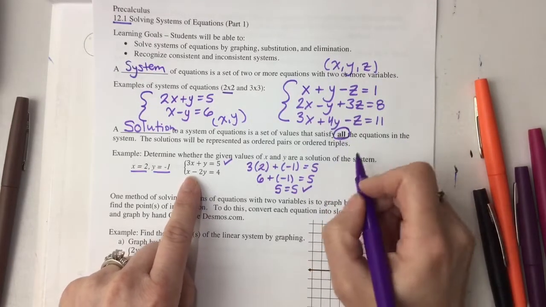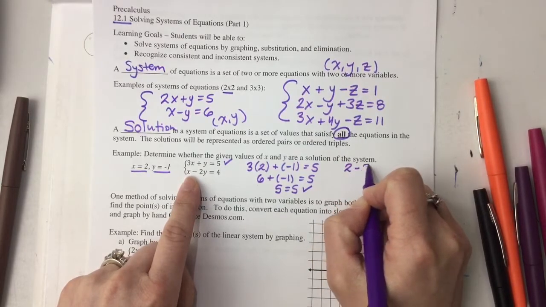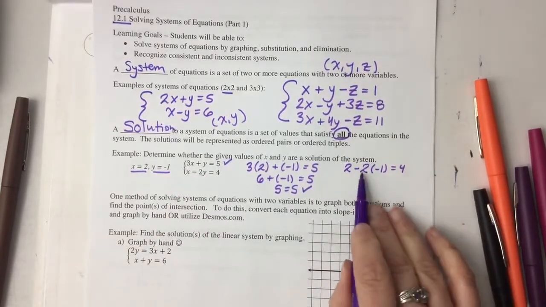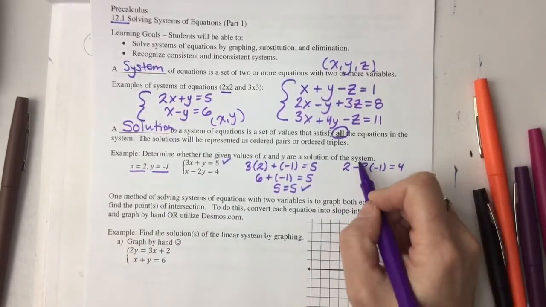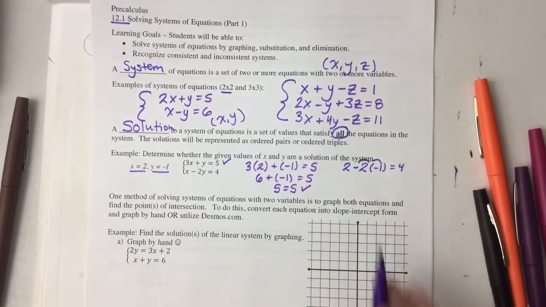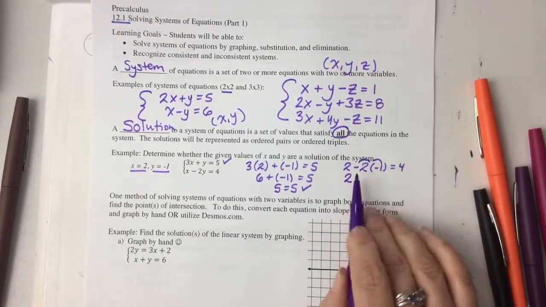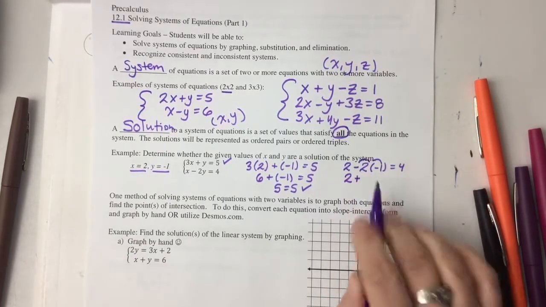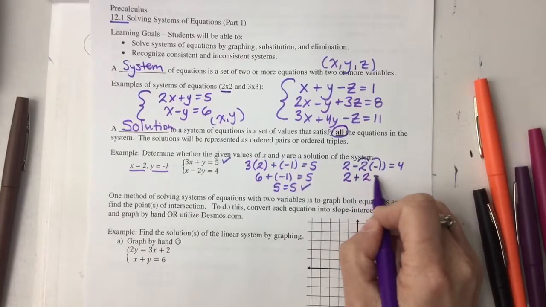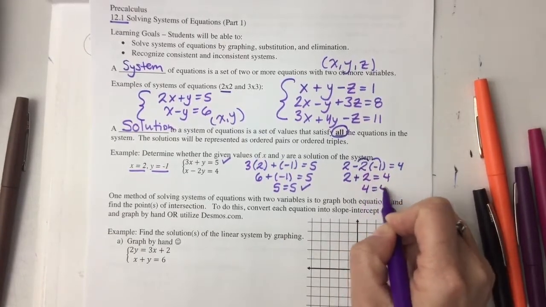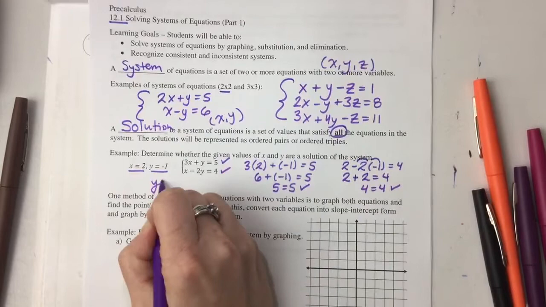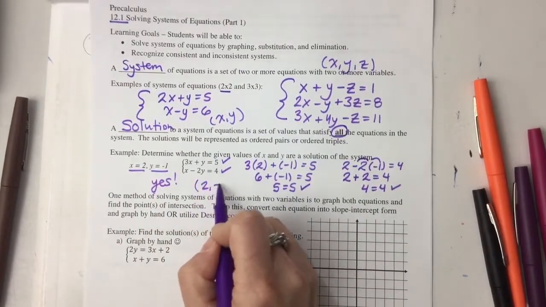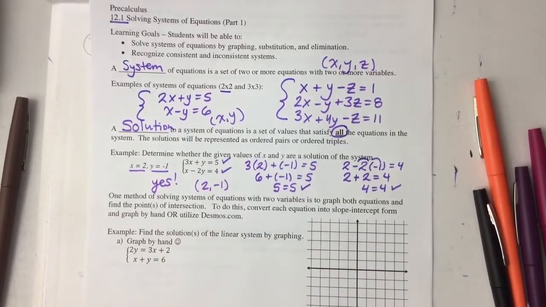So now I'm going to go down to the second equation. x is a 2 minus 2 times y, it's a negative 1. That has to equal 4. In math, you multiply before you subtract, and remember a negative sign always goes with whatever's behind it. So when I go to multiply these, this is negative 2 times negative 1. Negative times a negative is going to make that positive. 2 times 1 is 2. Check this out. 2 plus 2 is 4. 4 equals 4, so it checks. So now you can state, yes, this would be the correct solution to that system.